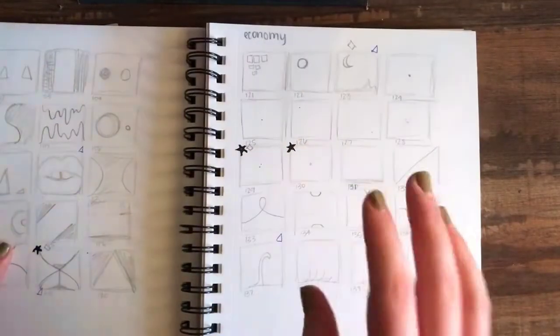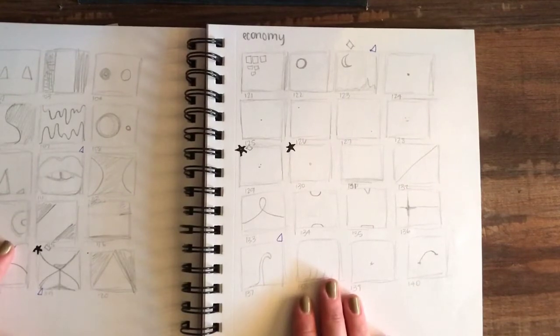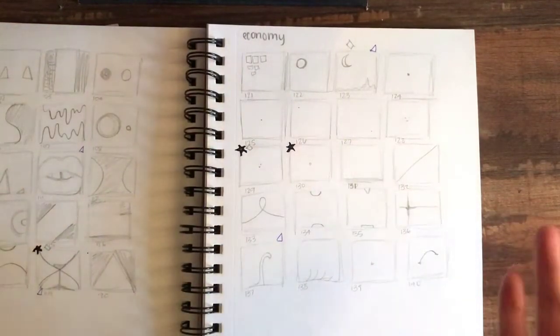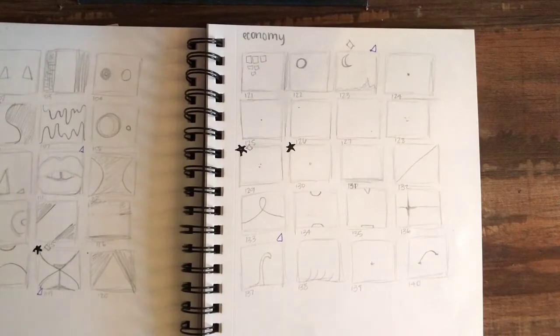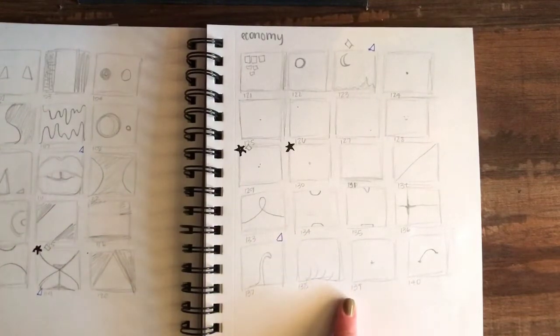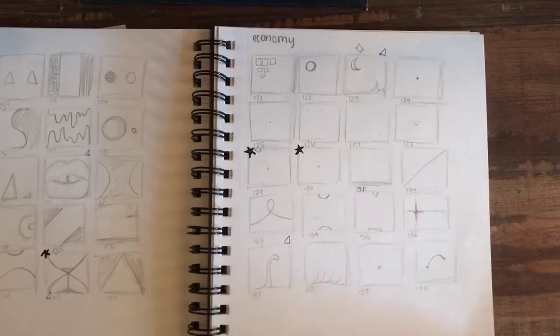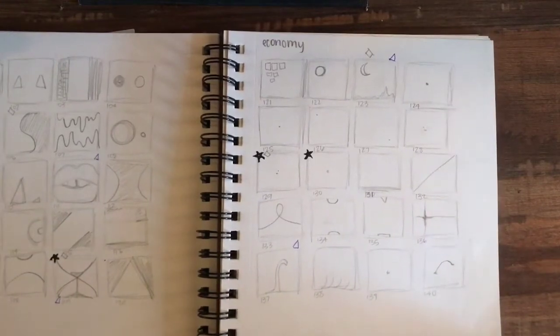But moving on, economy. I actually hadn't heard of economy throughout high school because I've learned about the principles of design, but I just had never heard of economy. So this one was a new one for me. I think I ended up doing a small cube kind of looking thing.